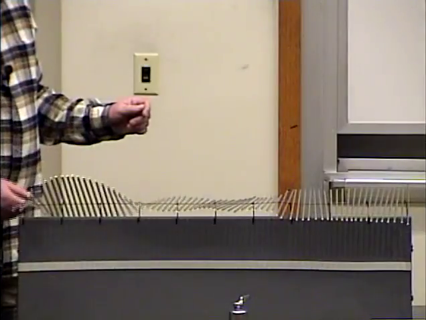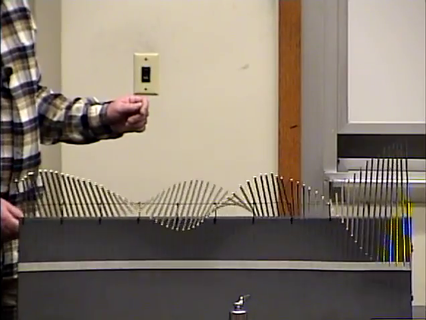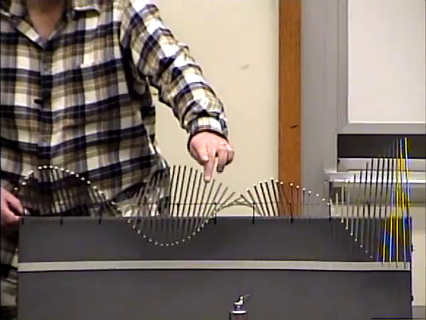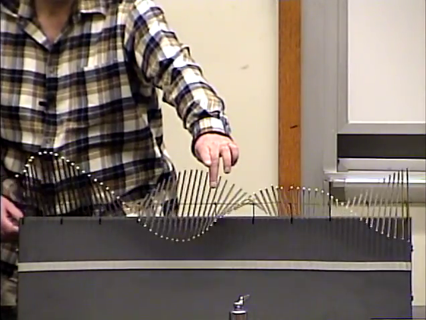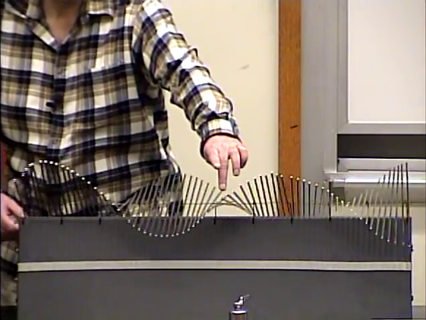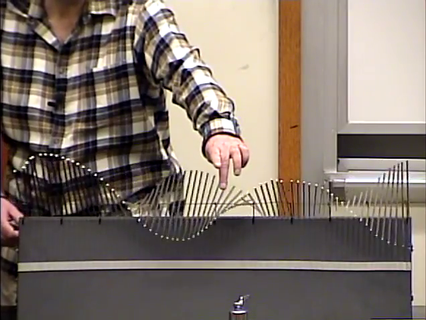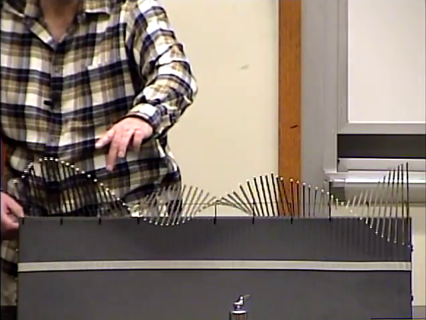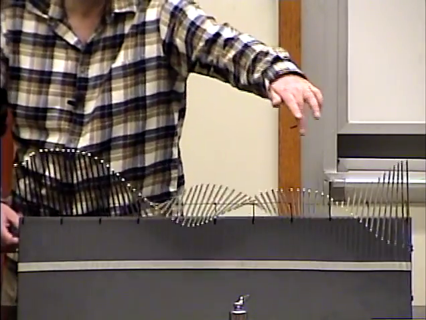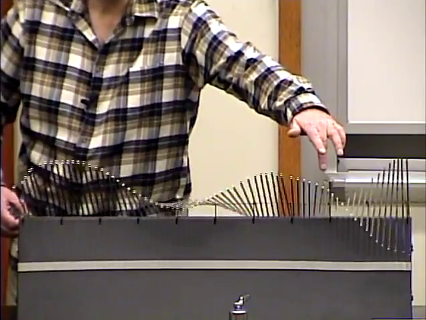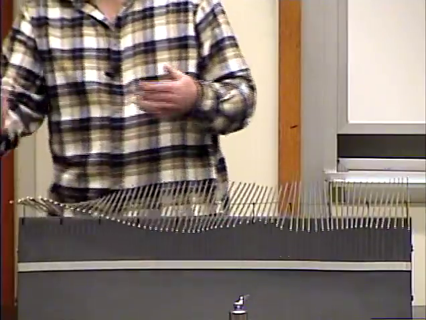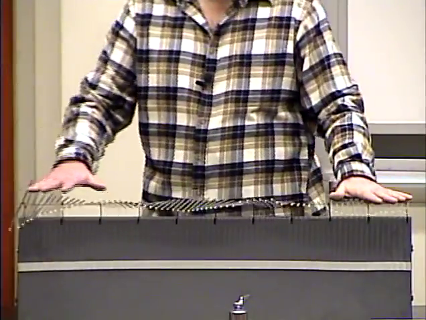And as you can see, there are places like over here where the wave, in the result of the interference, we practically have no oscillations, also over here. However, at this point and at this point, we have higher oscillations than the ones which I'm sending.